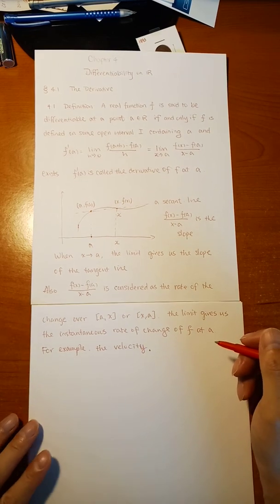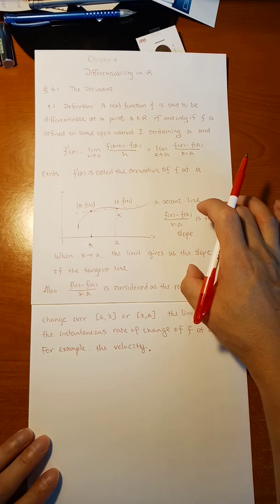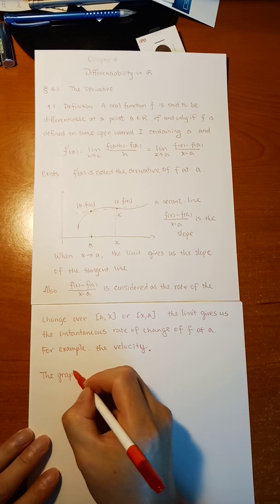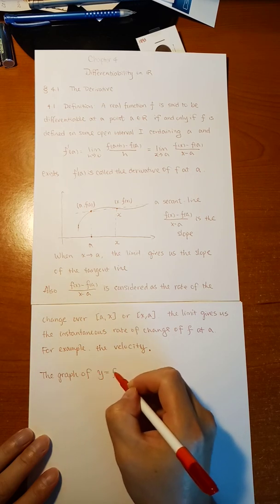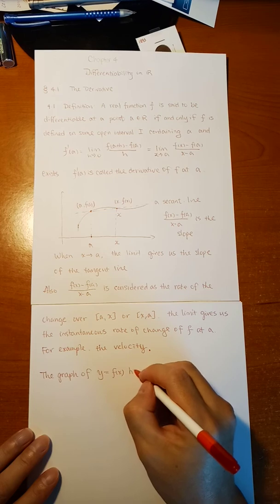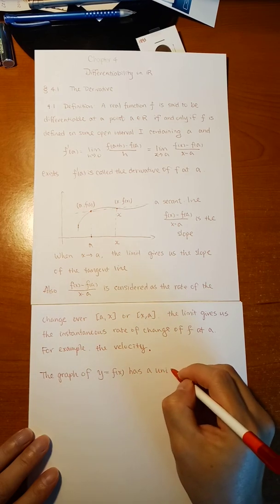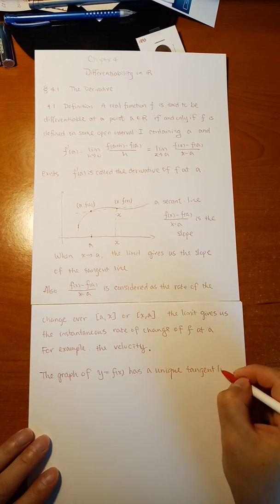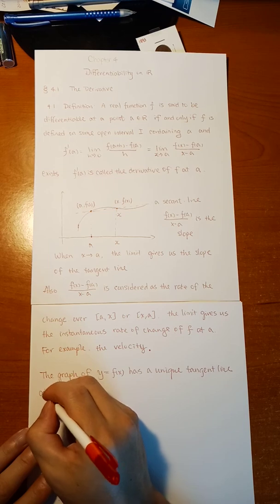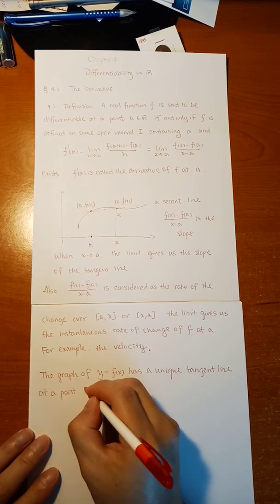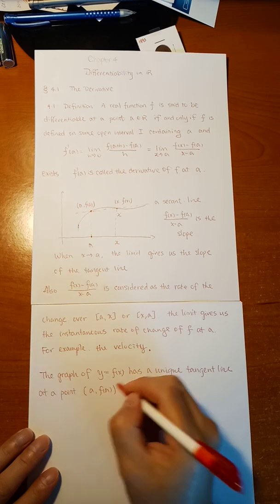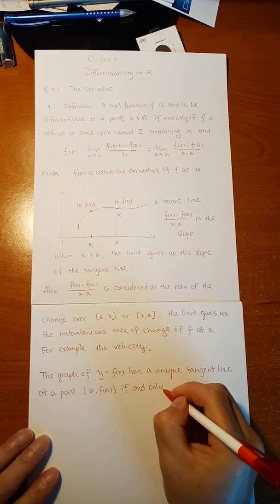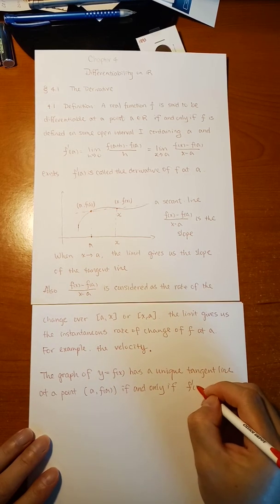And from this geometric explanation, we know that the graph of y equal to f(x) has a unique tangent line at the point (a, f(a)) if and only if f prime of a exists.